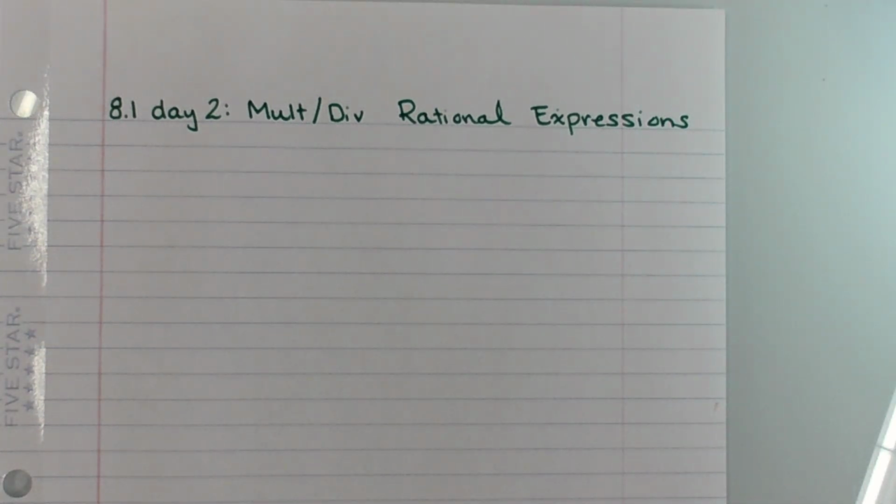So, yesterday we started the process of simplifying rational expressions. A couple of key things that came out of that. First off, a rational expression, essentially a fancy fraction.